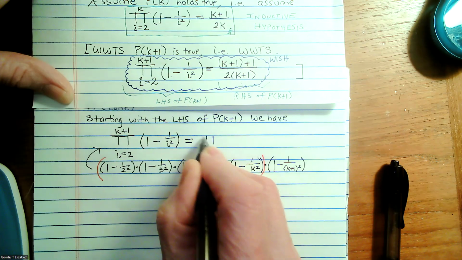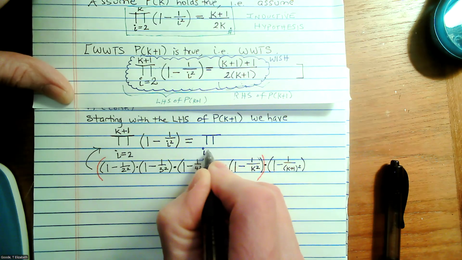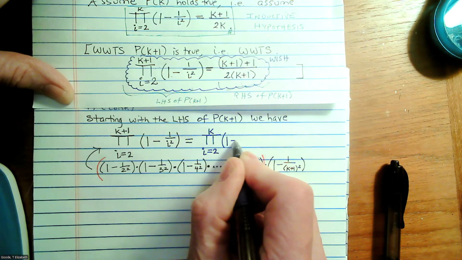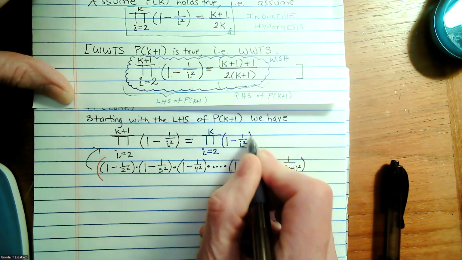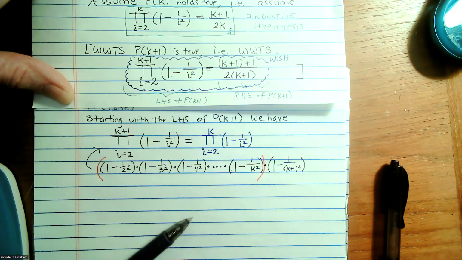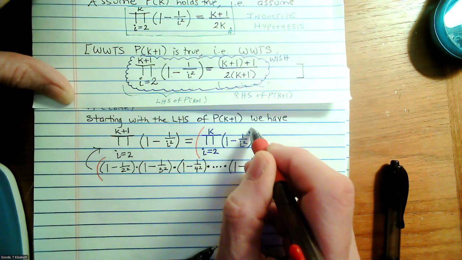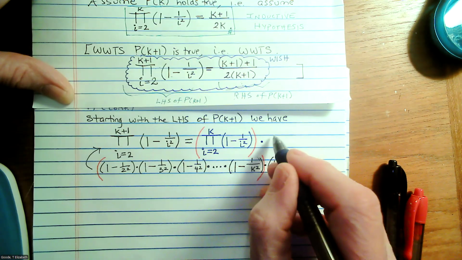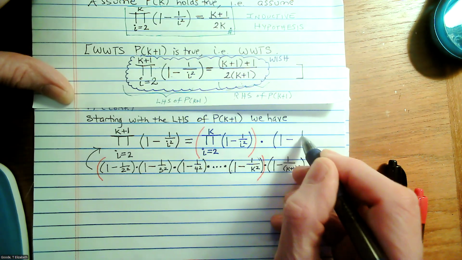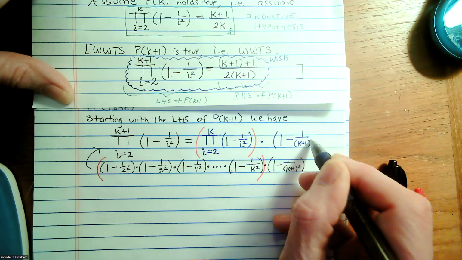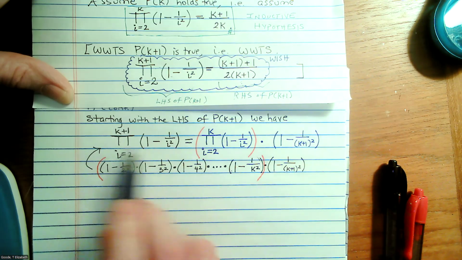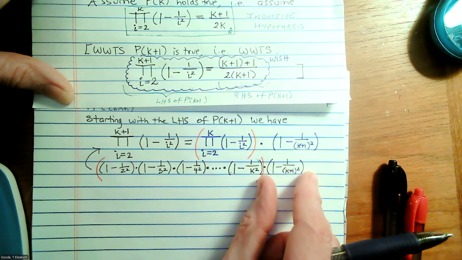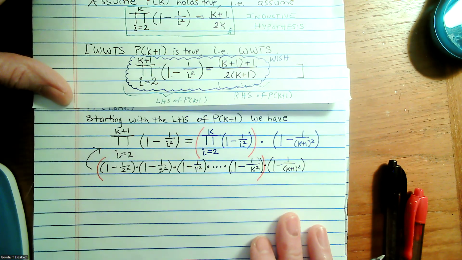That is this, times this last factor, 1 minus 1 over k plus 1 quantity squared. See, we can rewrite this long product as this product times the last factor. And there's a reason why we do that.